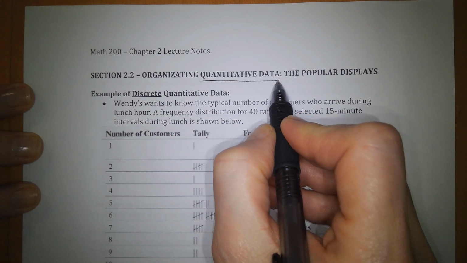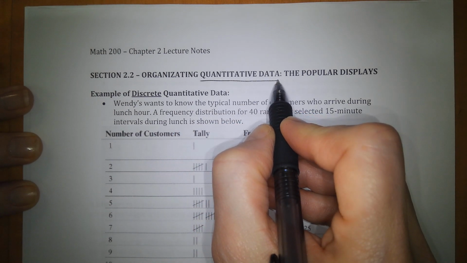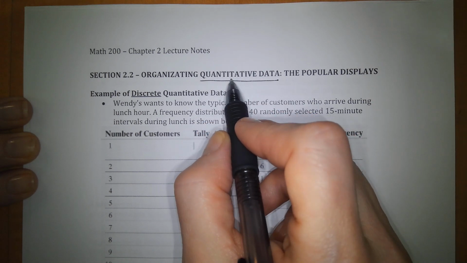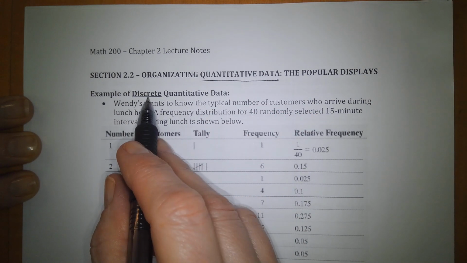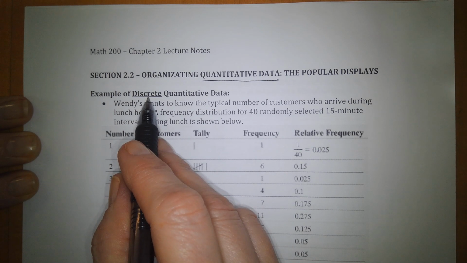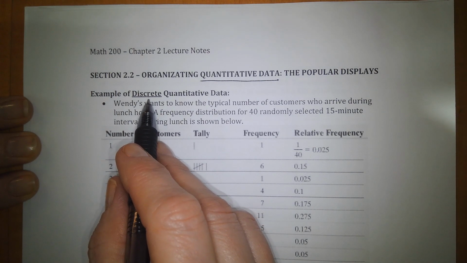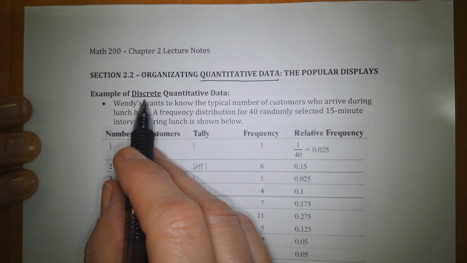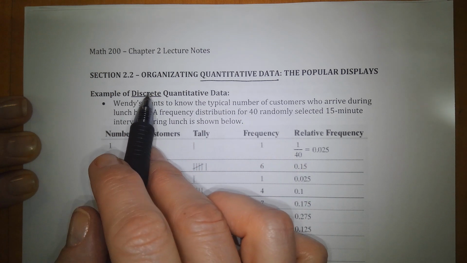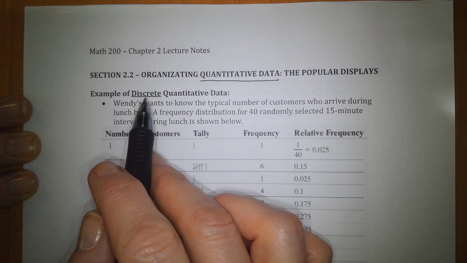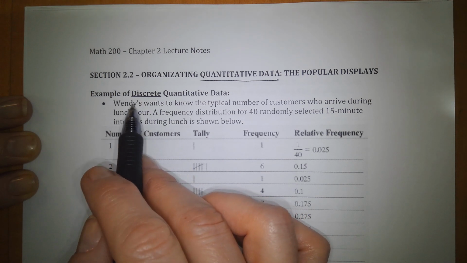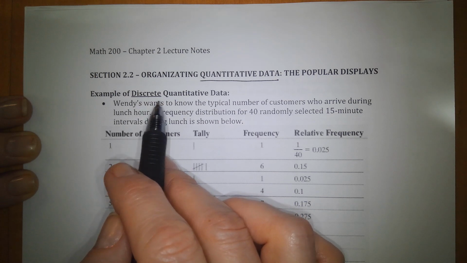Now we're going to move on to quantitative data. This is going to be what the bulk of our class is going to be about, which is numerical data. Remember, numerical data can be described as either being discrete or continuous. Discrete data is countable data, usually whole numbers, but it's not exclusive to just whole numbers. Where continuous data means you can have partial fractions and decimals between those integers. This is an example of discrete quantitative data.